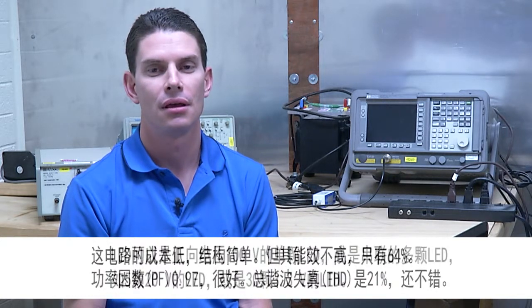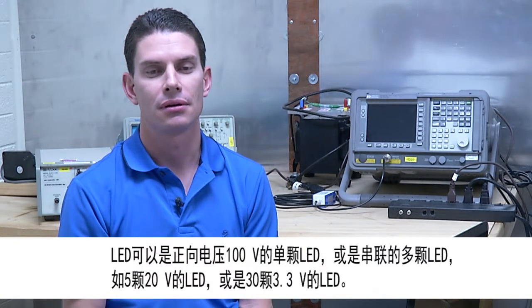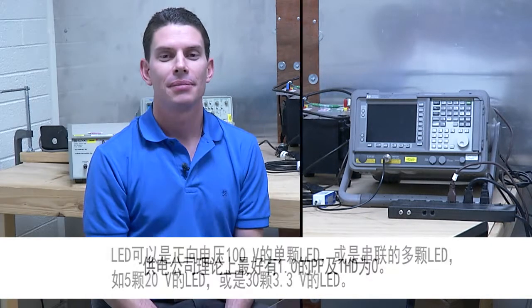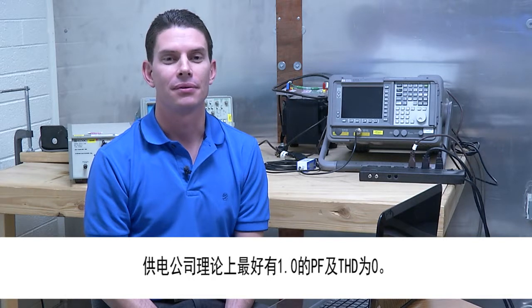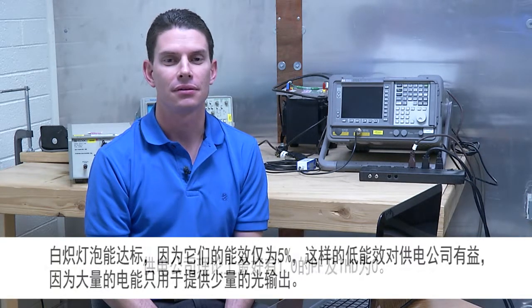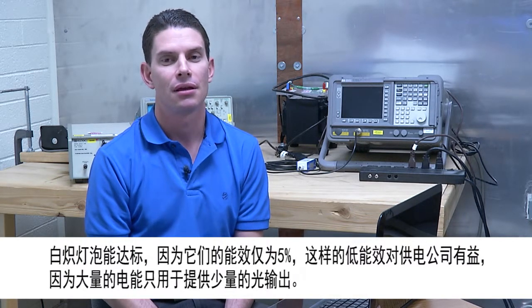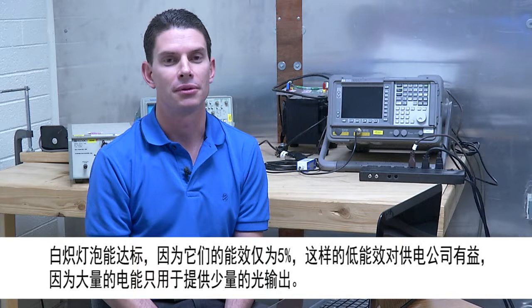pretty decent. The LED could be a string of LEDs or a single LED with a forward voltage of 100 volts. For example, 5 20-volt LEDs or 30 3.3-volt LEDs. Power companies would ideally like a power factor of 1 and a THD of 0. This is achieved with an incandescent light bulb, and as they are only 5% efficient, this is beneficial to the power company, as there's a lot of power used to achieve minimal light output.